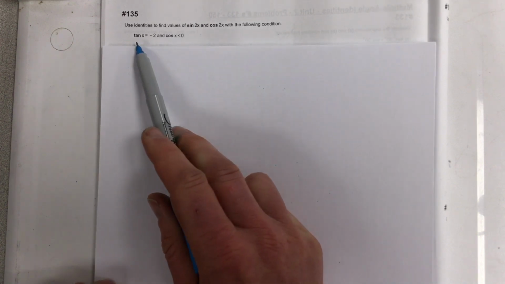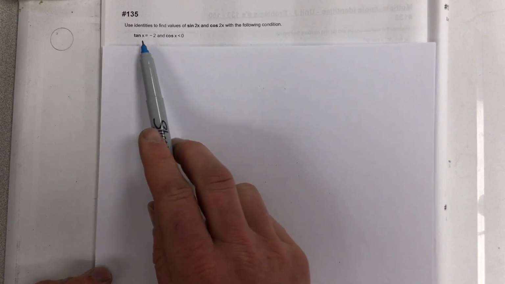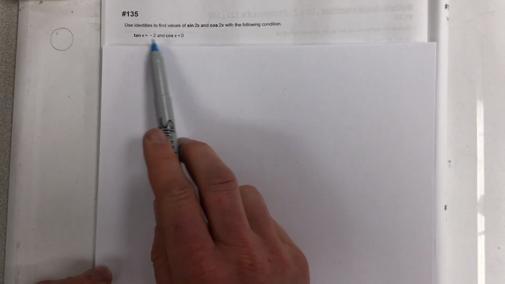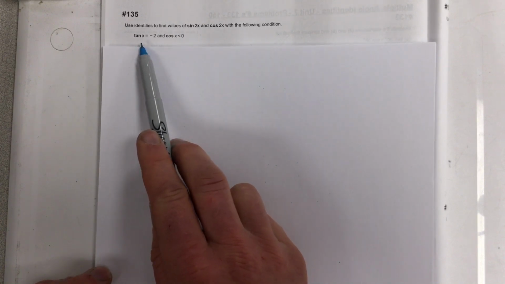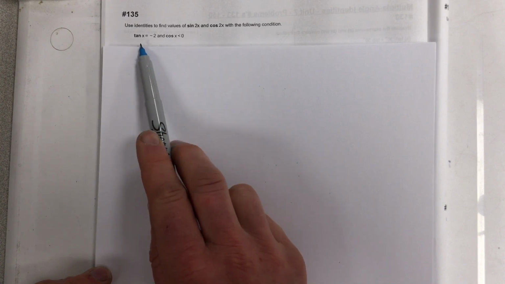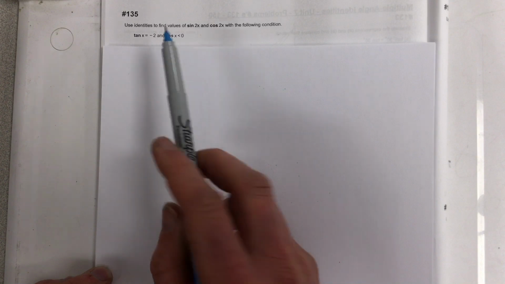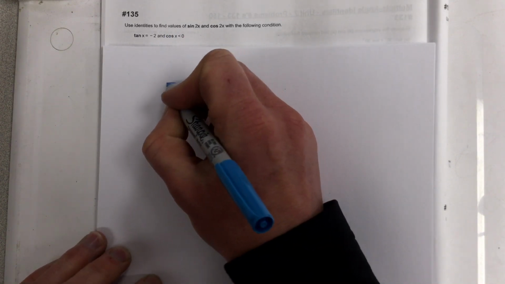The first thing you want to do in order to figure out sine 2x and cosine 2x is figure out the other trig functions that correspond with the x angle. So we want to find sine x and cosine x. But in order to do that, we need to figure out which quadrant we are in. If tangent is negative and cosine is negative: tangent is negative in quadrants 2 and 4, cosine is negative in quadrants 2 and 3. They obviously share quadrant 2, so this is a quadrant 2 triangle which we need.